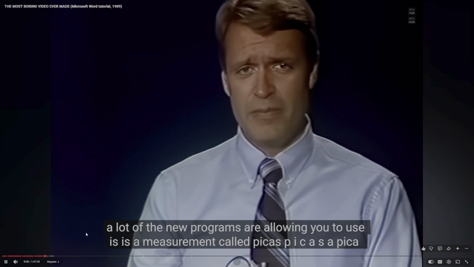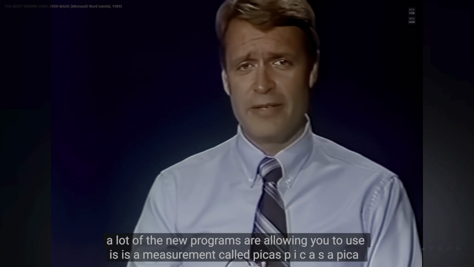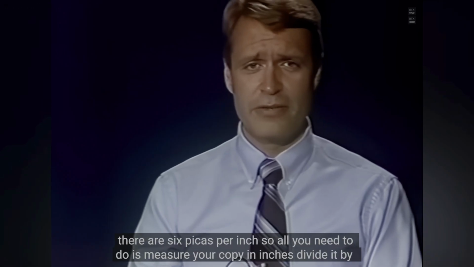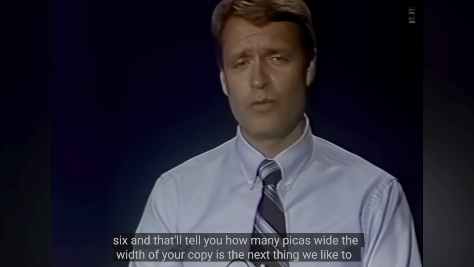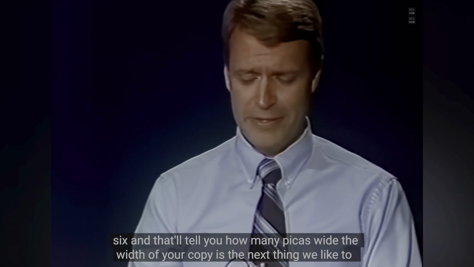A measurement called a pica. There are 6 picas per inch. So all you need to do is measure your copy in inches multiplied by 6, and that'll tell you how many picas wide the width of your copy is.